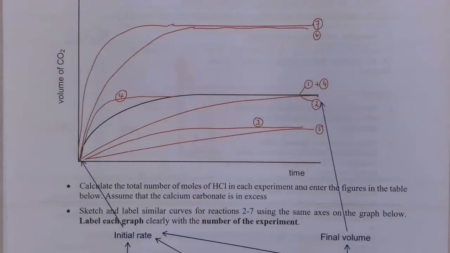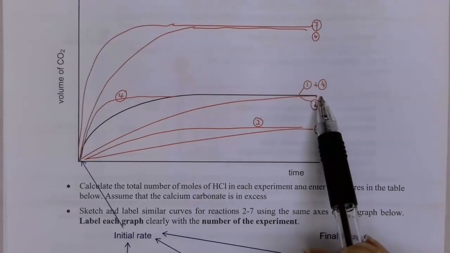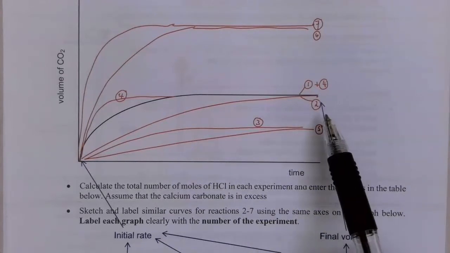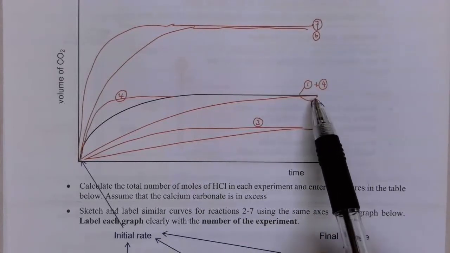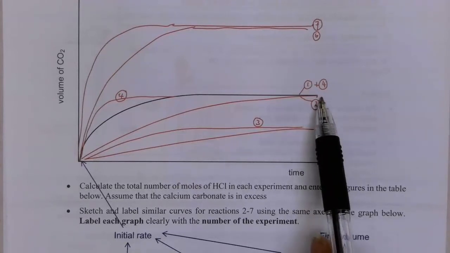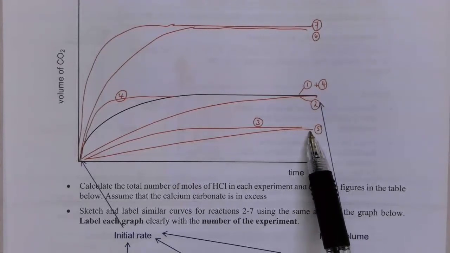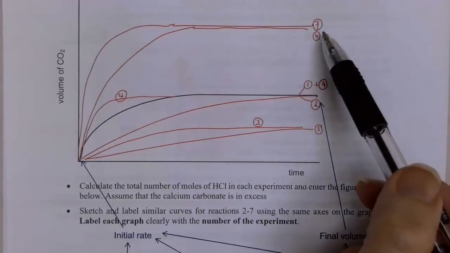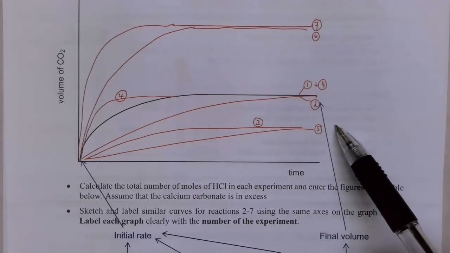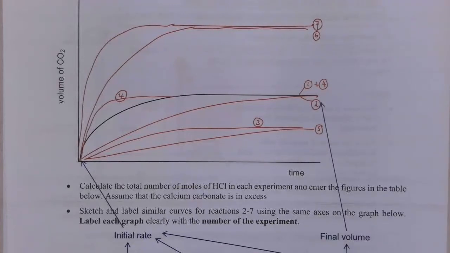So if I then plot on this graph the values from each of the tables below. We know what our curve looked like for 1. For 2 and 4 we're going to end up in the same place. But for 3 and 5, we're going to end up with half the volume of carbon dioxide that we did in 1, because I've got half the number of moles of hydrochloric acid. Likewise, for 6 and 7, I'm going to end up with double the amount of carbon dioxide. So once I've plotted everything on my chart, I should get something that looks like this.